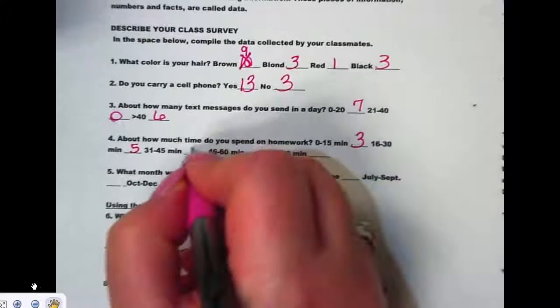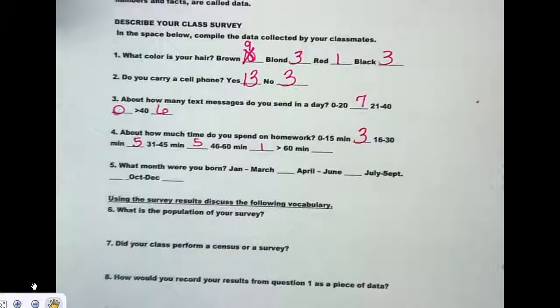All right, between 0 and 15 again. 3. 16 and 30. 5. 31 to 45. 5. And more, 5. 46 to 60. And more than an hour. I thought you already raised your hand, Cassidy. You had to pick one. So we'll just say 1. Okay.